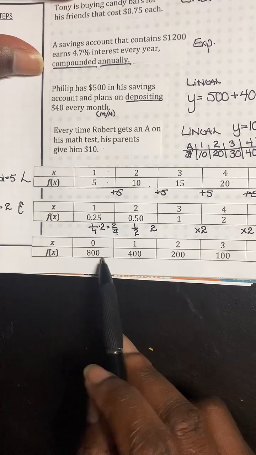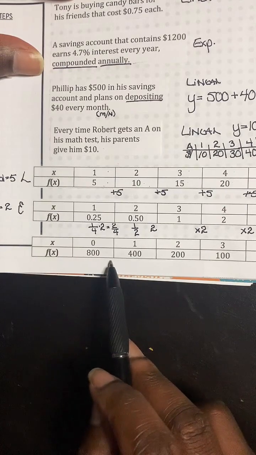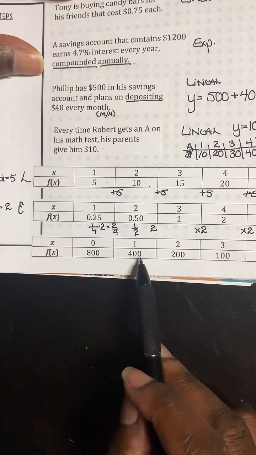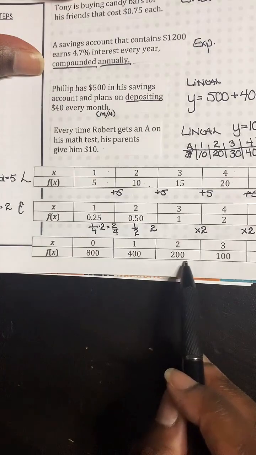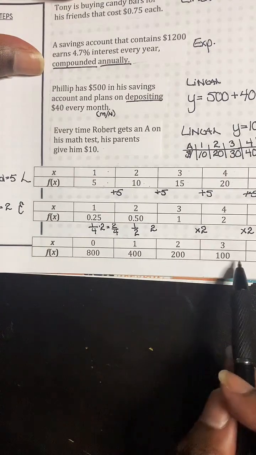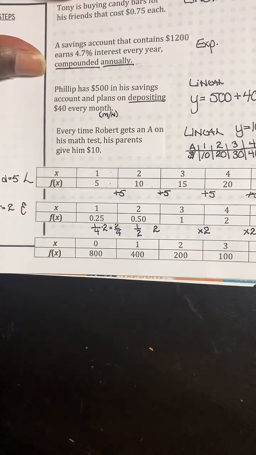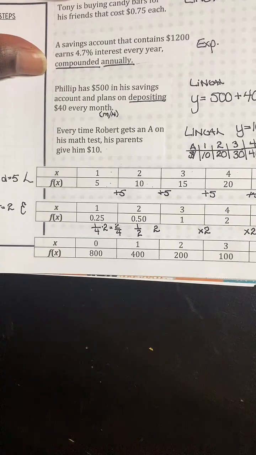If I were decreasing, for me to get from 800 to 400, I would subtract 400. But if I tried to subtract 400 from this 400, I'm going to get a 0. But in actuality, I have a 200, a 100, and a 50 waiting in the wings. So it's not going to be a consistent decrease.